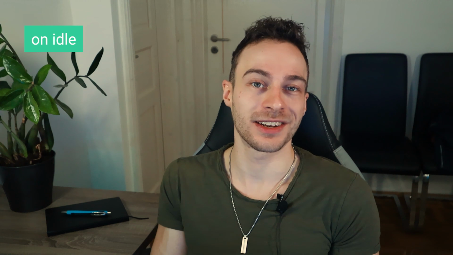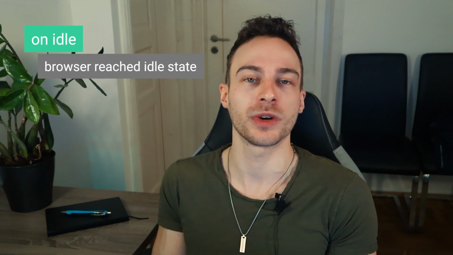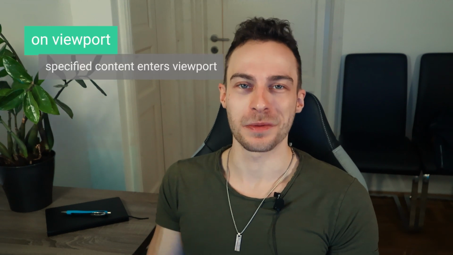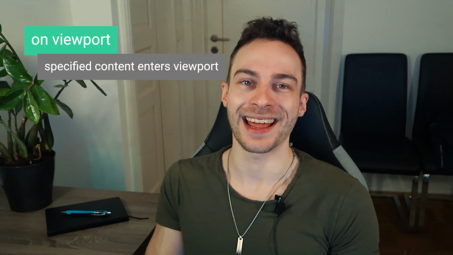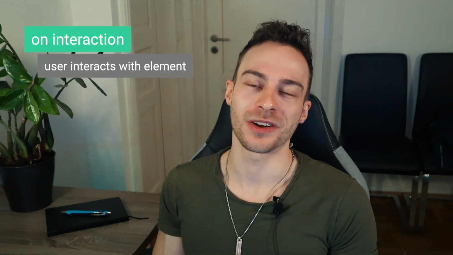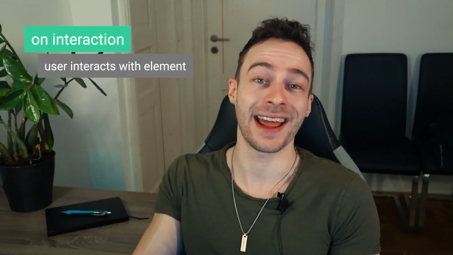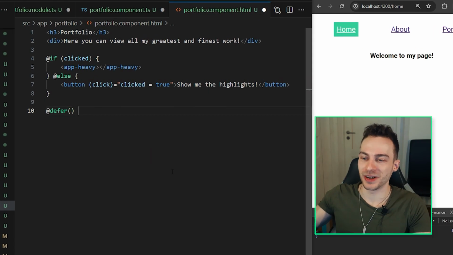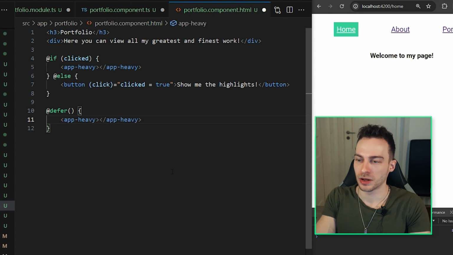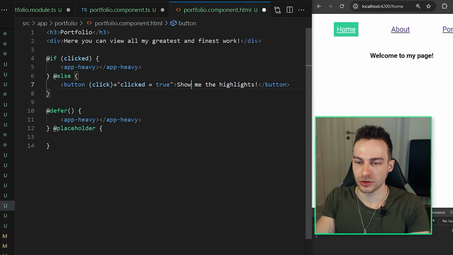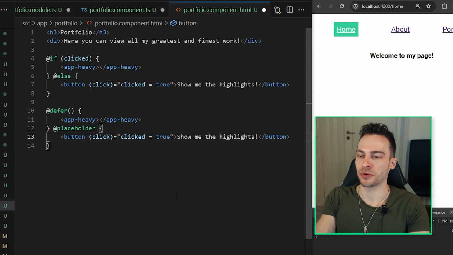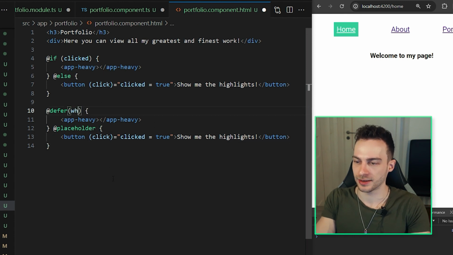The default trigger is on idle, which triggers the deferred loading once the browser has reached an idle state. You can also use on viewport, which loads the component once its content enters the viewport, or on interaction, which loads the component once a user interacts with the content through a click event. Let's wrap our heavy component in such a defer block. We move the button down into the @placeholder block and provide the clicked condition as trigger.